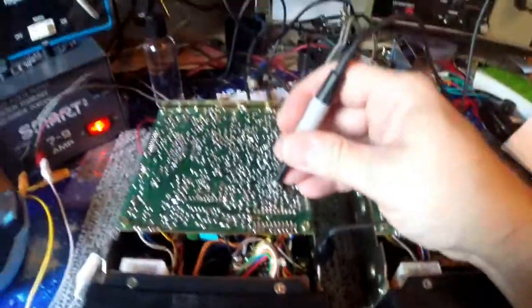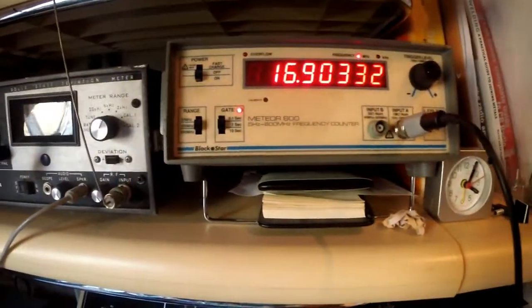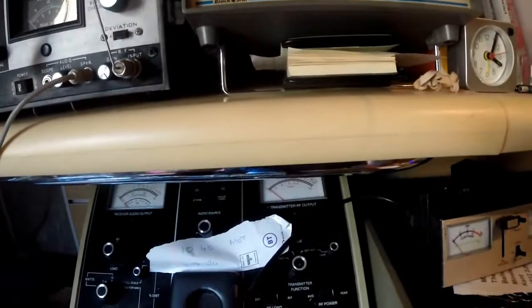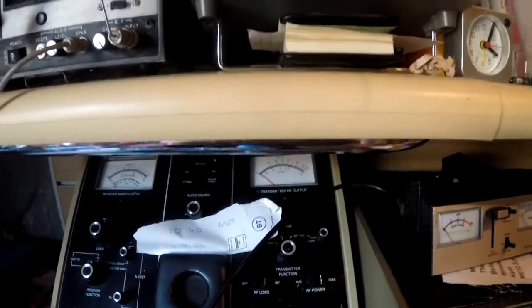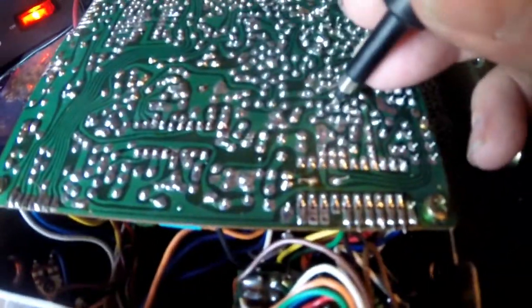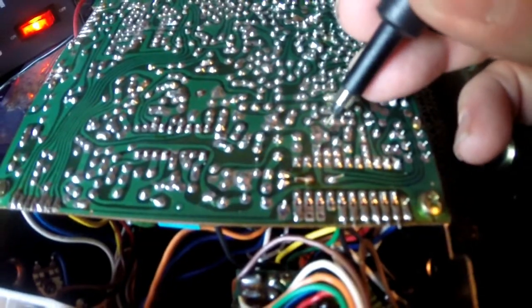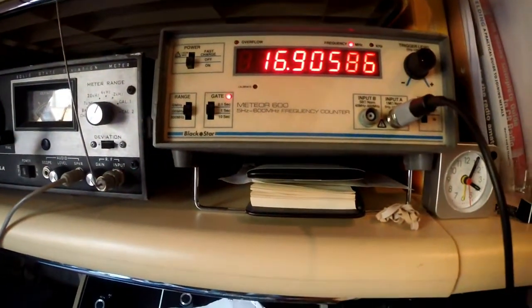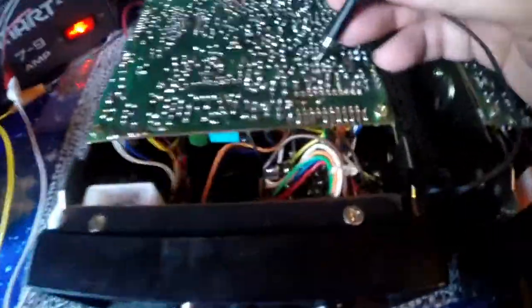Do the same thing on the other working radio. Hang on. Right, 16.90586. Straddle across. 16.90586. So the signal carries across that bridge, but it doesn't on this other one.